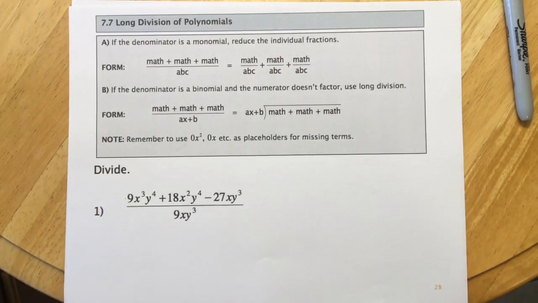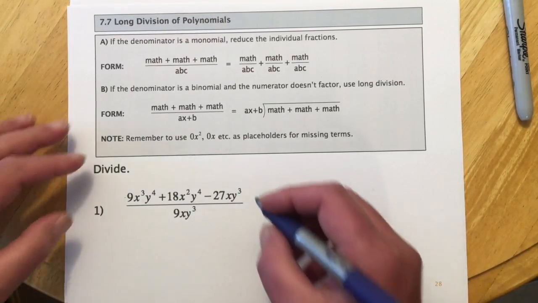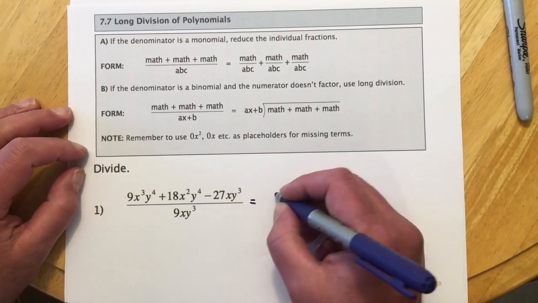Okay, and last section, this is 7.7. This was primarily long division of polynomials. And so we had a couple of problem styles in here. One of them, which is this first one, is the easiest question on the test.